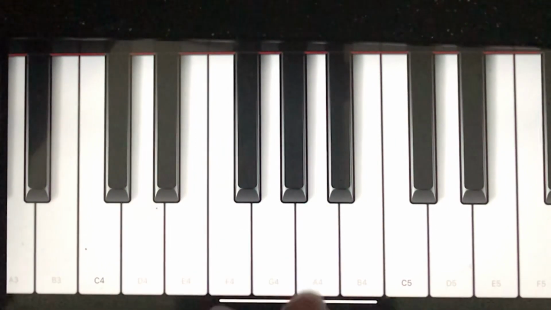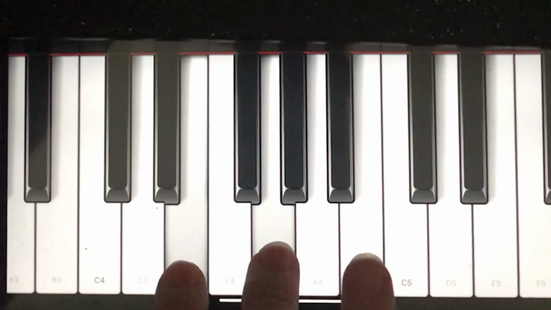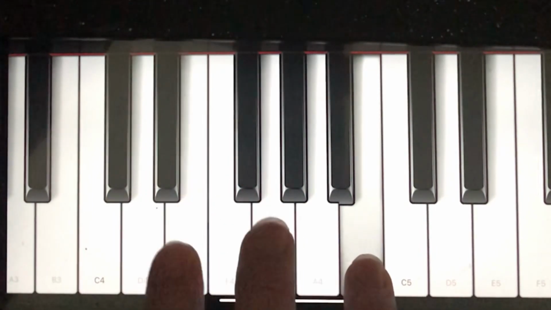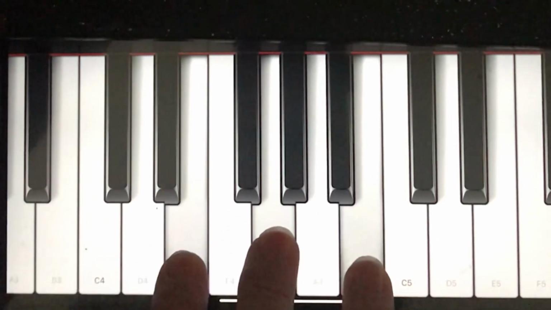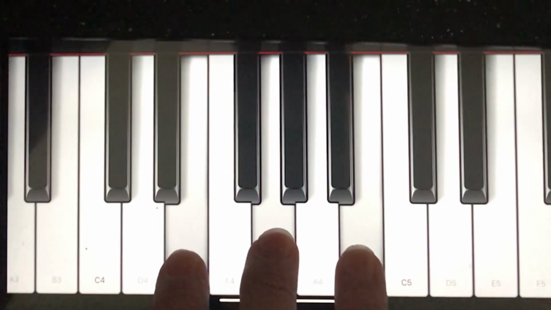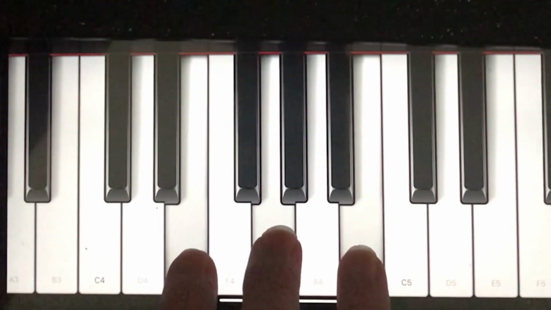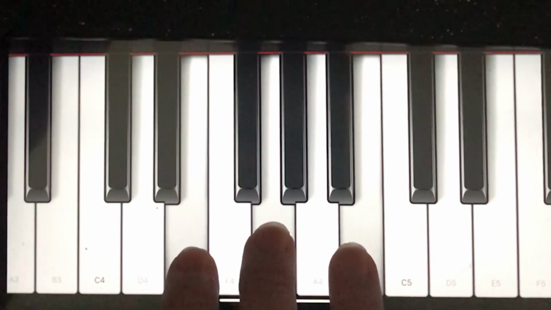So let's see what E is. E, third, fifth. Our first interval is 1, 2, 3 notes, a minor third. Our second interval is 1, 2, 3, 4 notes, making that a major third. So when you have a minor third and a major third, that's a minor chord.